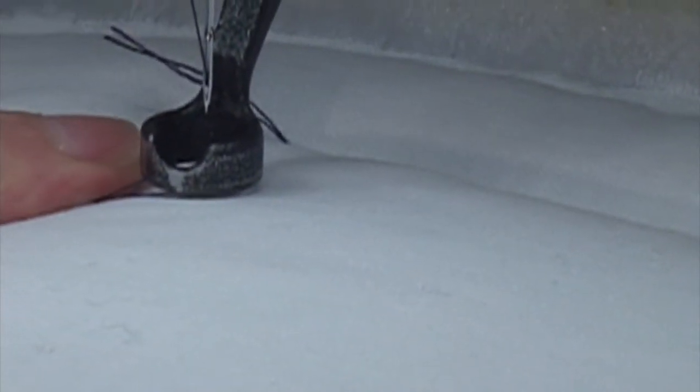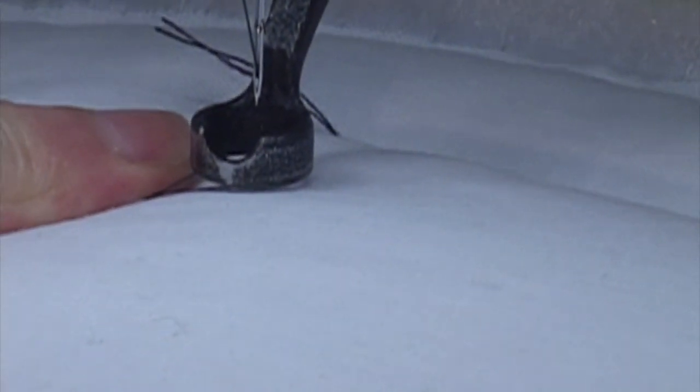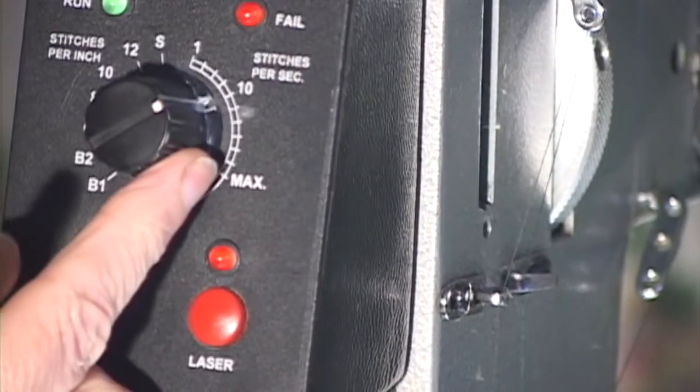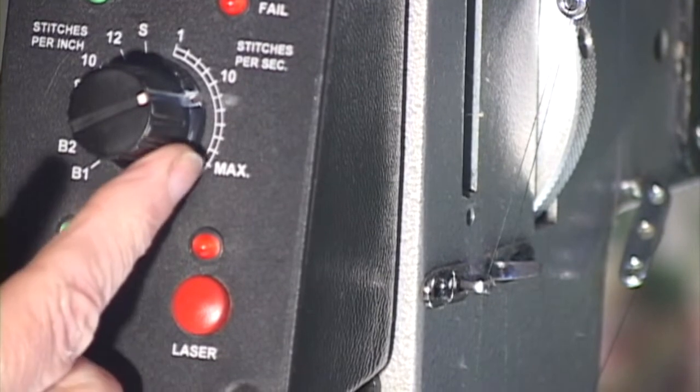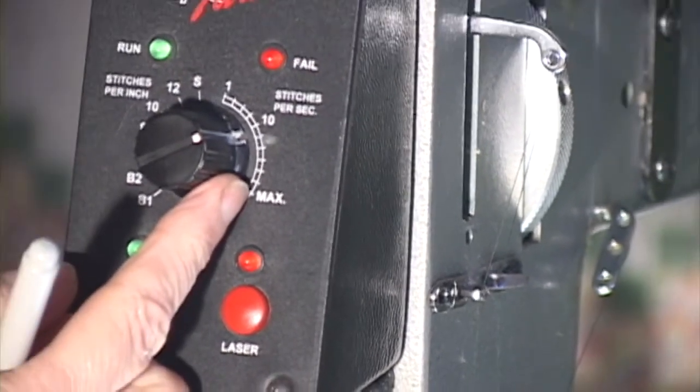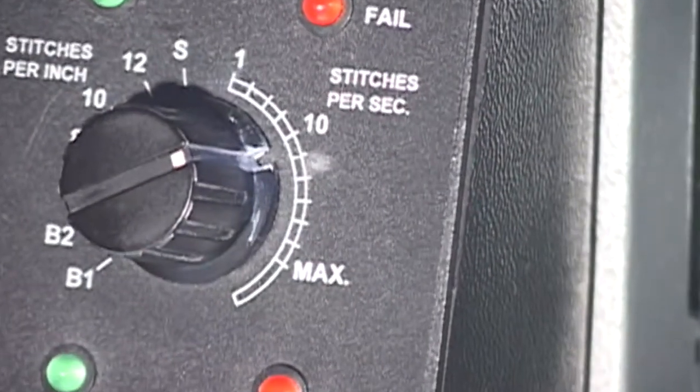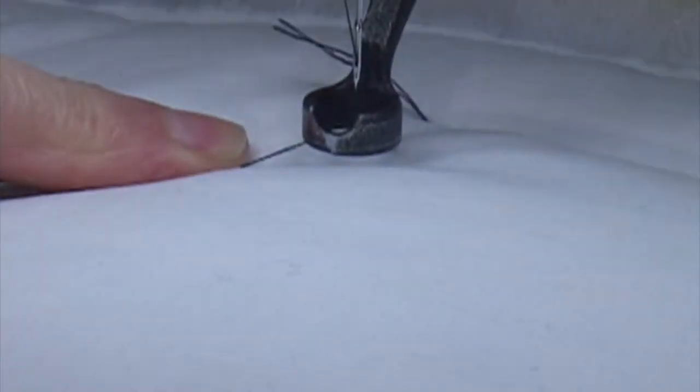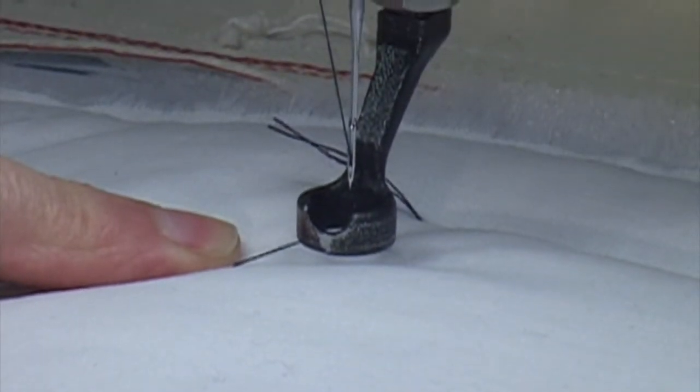Okay. So in order to get shorter stitches, I need to make my needle move faster. So I'm going to change my dial more towards maximum, and I'm going to go right there just before where my machine starts to vibrate, and we'll see what this looks like. Okay, continue, start.